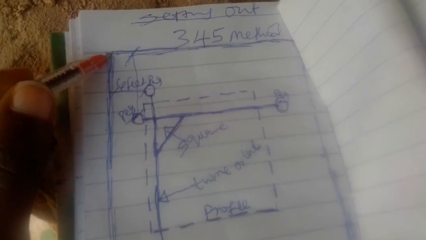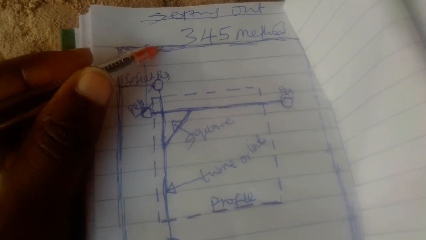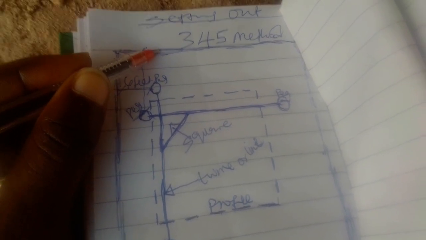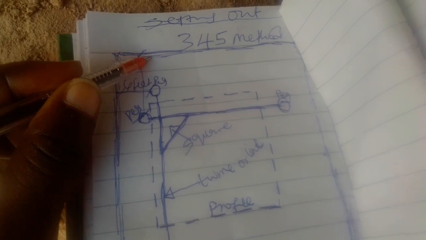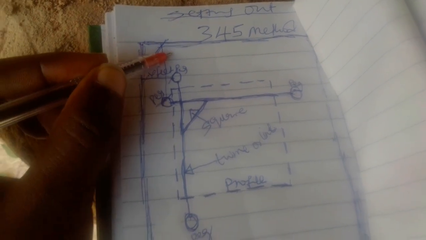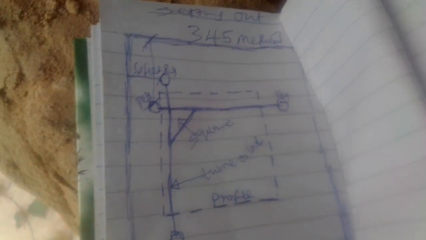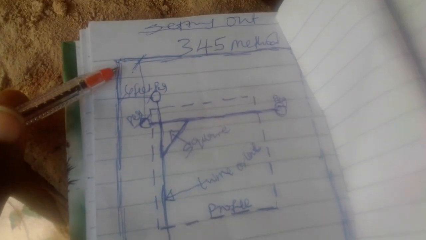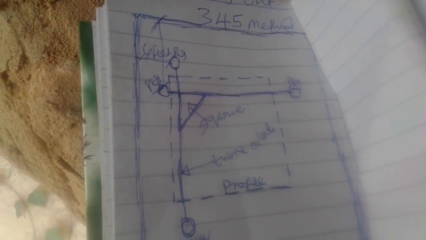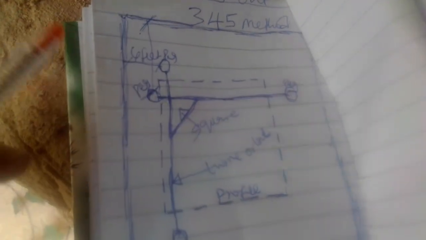So I'll take my measurement from here, measure 6 feet down to this place, then you drive a peg into the ground. You're not going to drive all the peg wood into the ground. Just some part of the peg will be inside the ground, so that it will be firm to the ground.